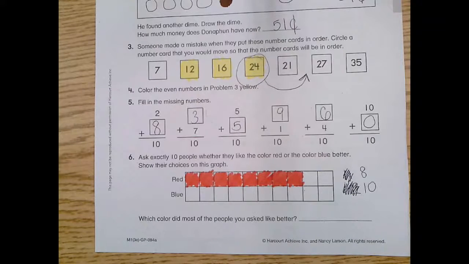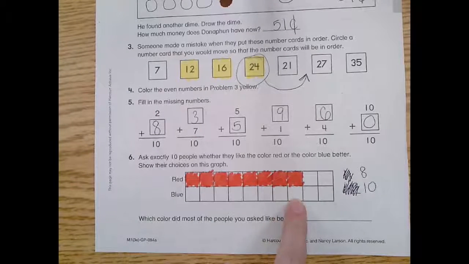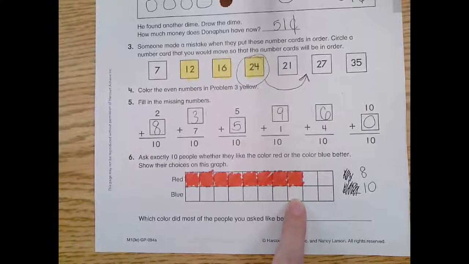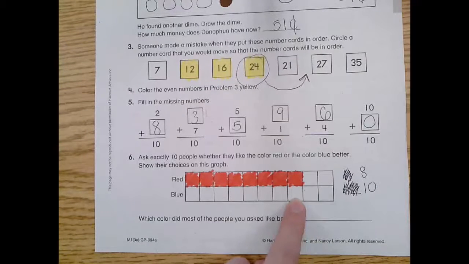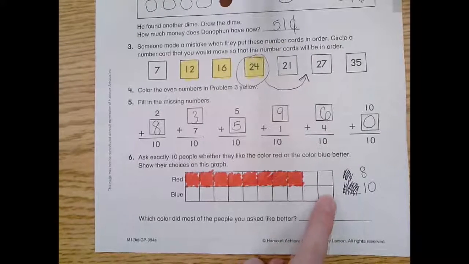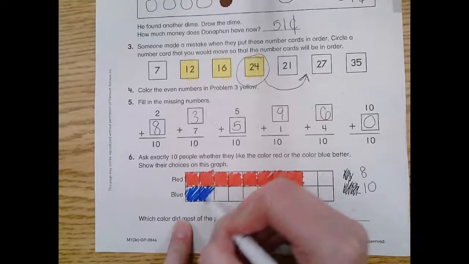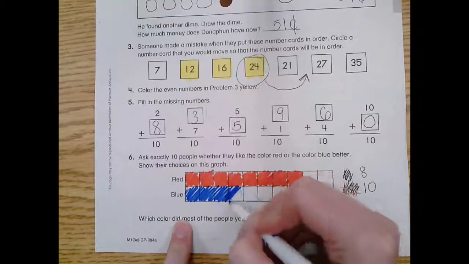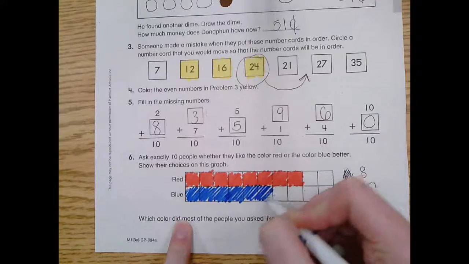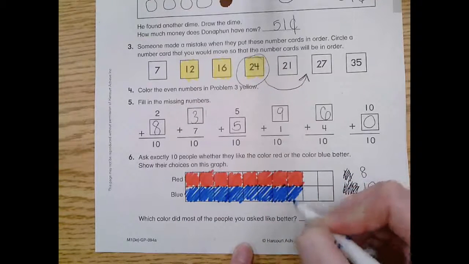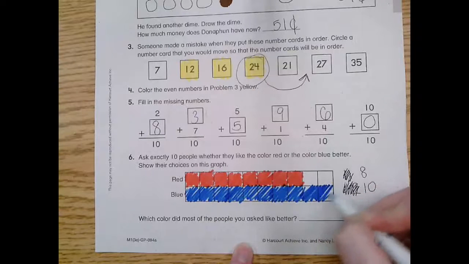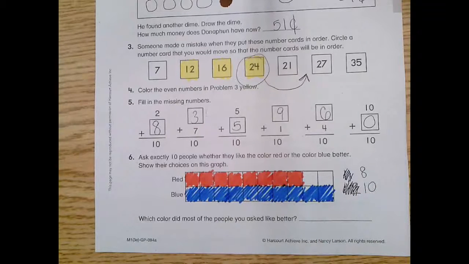Okay, and the blue, there are 10 students that like blue. So shade in 10. Well, we know that this is 8. So how many plus 2? 8 plus what equals 10? 8 plus 2, 9, 10. So we know that we have to fill this whole graph. All right, take a moment to shade in your graph.